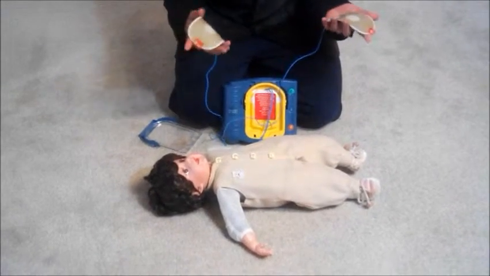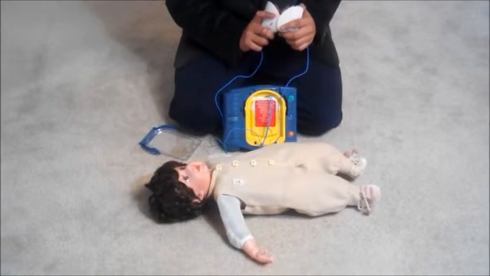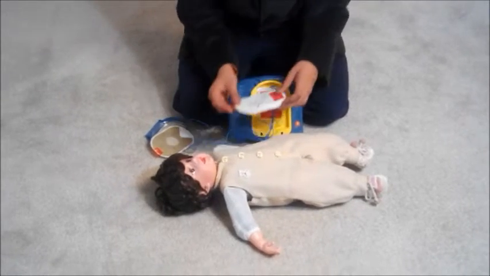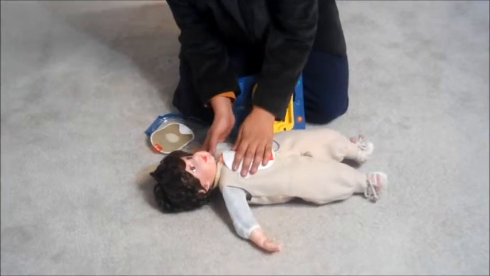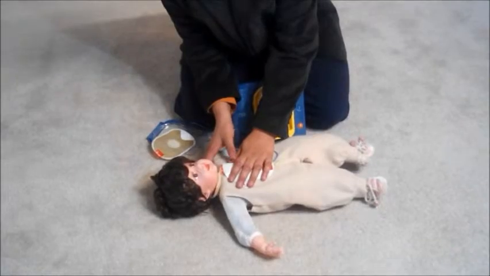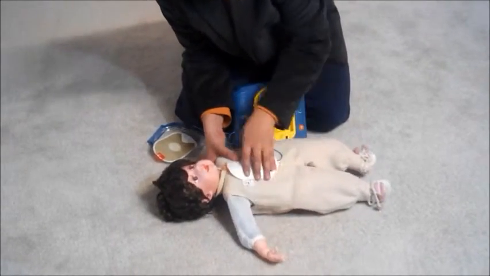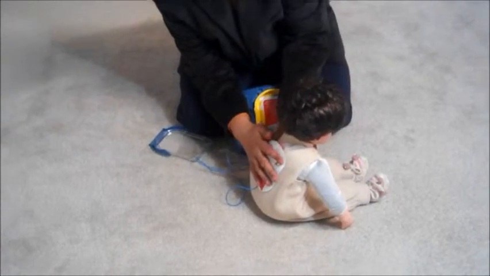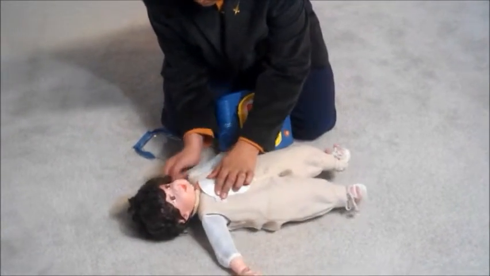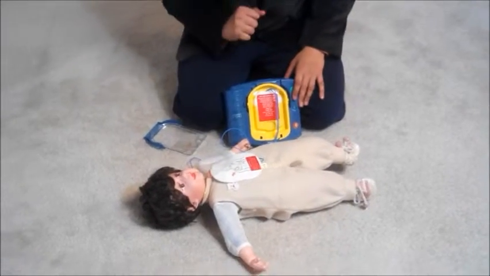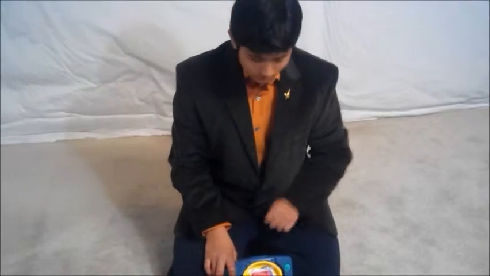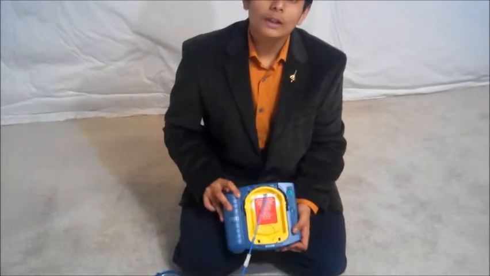So then what I do is, suppose I already removed the clothes from the patient. What I do with the child is first I place the pad in the middle of the chest of the child. Then I place one pad in the center of the child's back. And the same situation applies. The defibrillator will either tell you if a shock is advised or not. Then simply press this flashing orange button for it to shock.